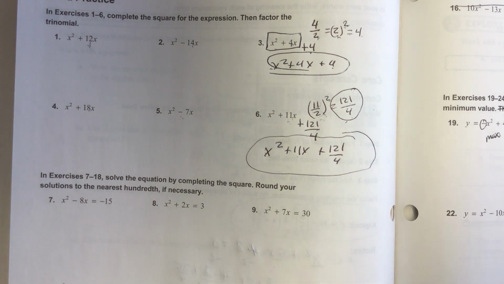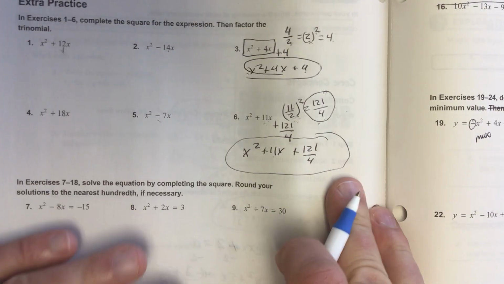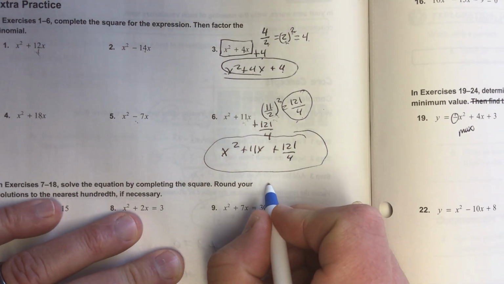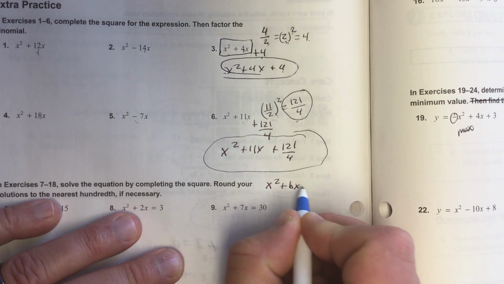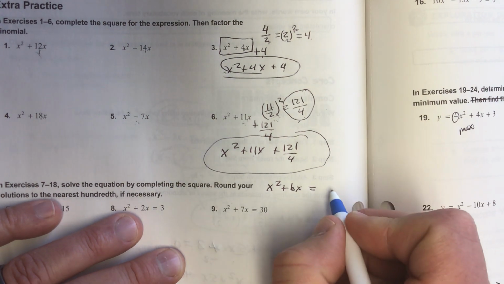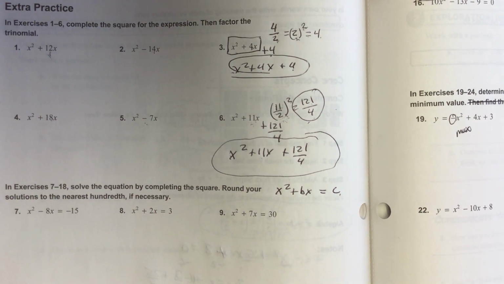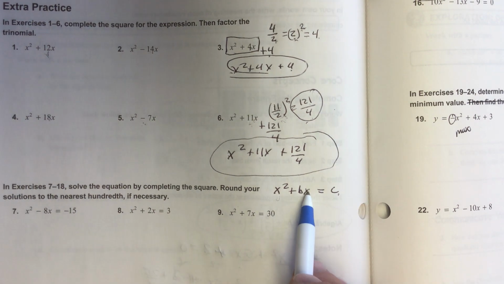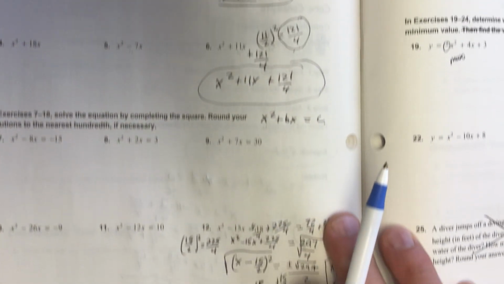Okay, now we're going to solve some equations. Now to solve the equation, it's very, very important that you end up with the x squared plus the bx on one side, and then on the other side you have the constant. So it's important to get it in this form with the quadratic and linear terms on the left and the constant term on the right. Okay, so we're going to walk through a few of these.